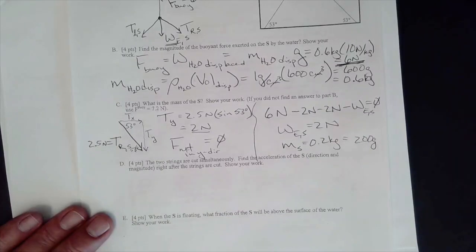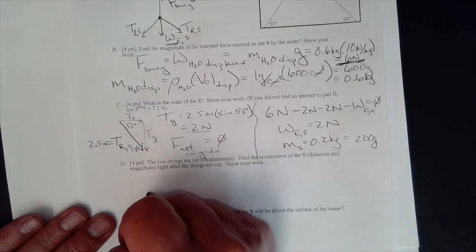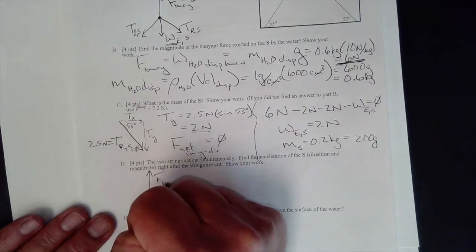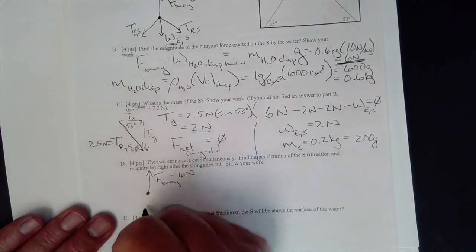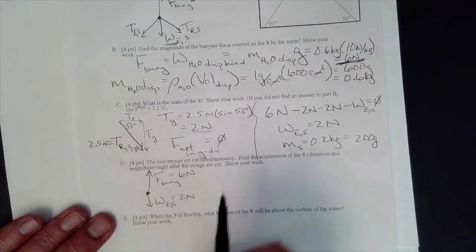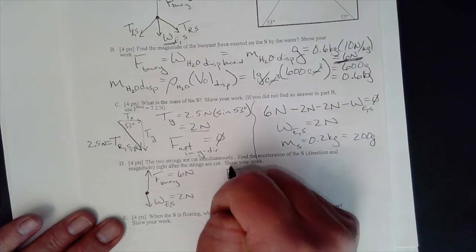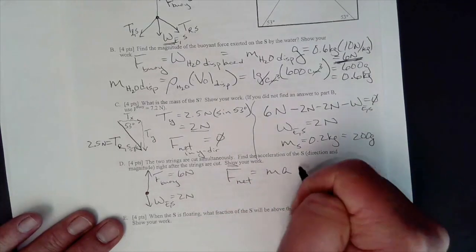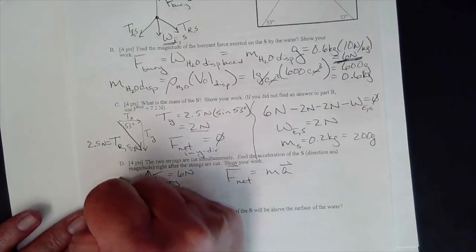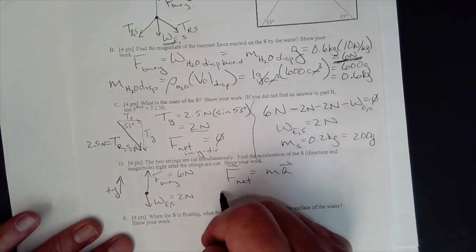Now, if we cut the string simultaneously, the only forces acting on this S are the buoyant force, which is 6 newtons, and the weight force, which is 2 newtons. And so if I use Newton's second law to find the acceleration, my net force, let's call up the positive y direction, I've got 6 newtons up.